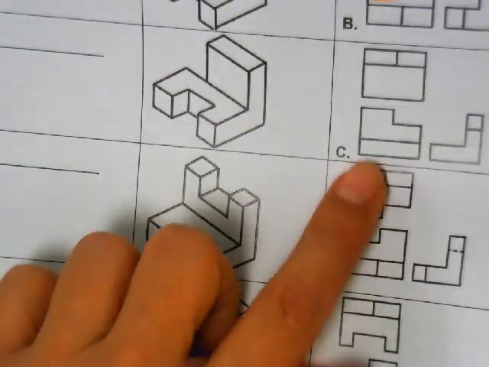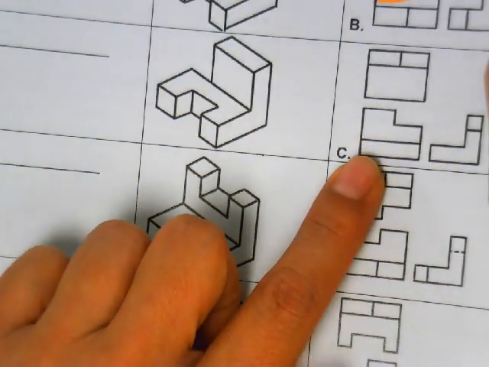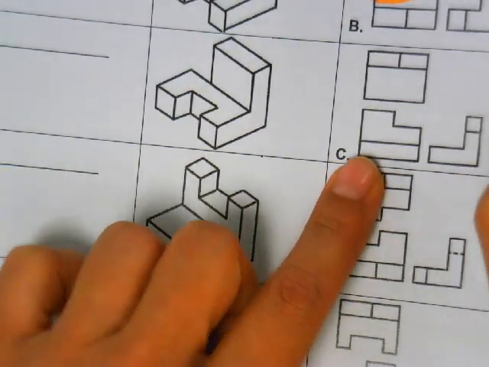Let's look at C. Okay, but we're allowing the teacher to go through it to teach everybody else.